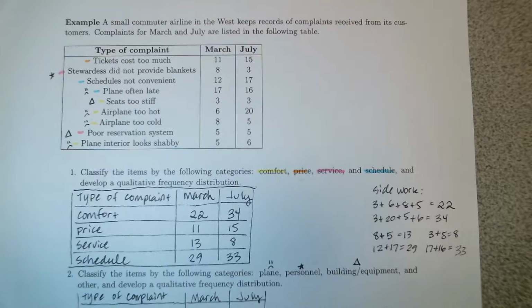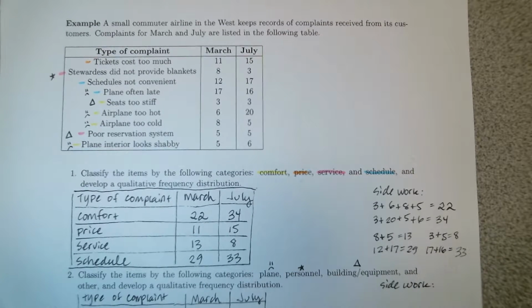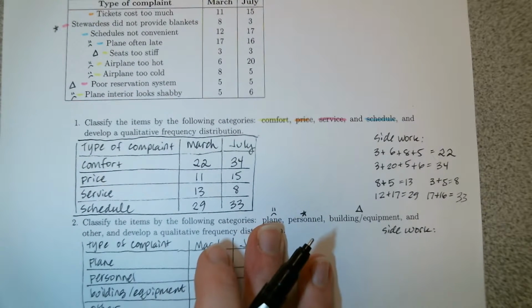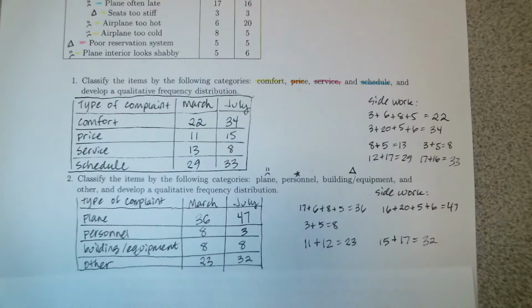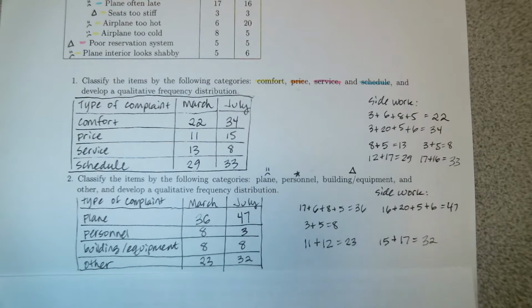All right, and then other is everything else. So what I'm going to do is my side work again, and I'm going to add up the totals and fill those into my table and get those values set up in there. Okay, so you can see that I filled in the table with the correct values here, adding up the ones I've marked as plane, personnel, building, equipment, and other for the 2 months.